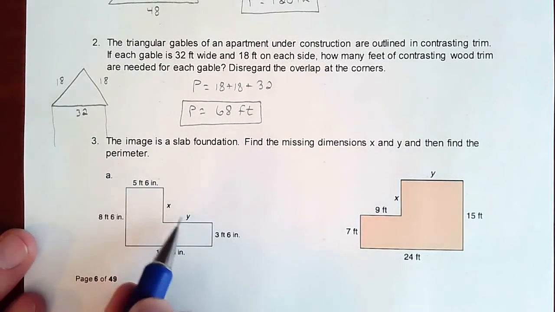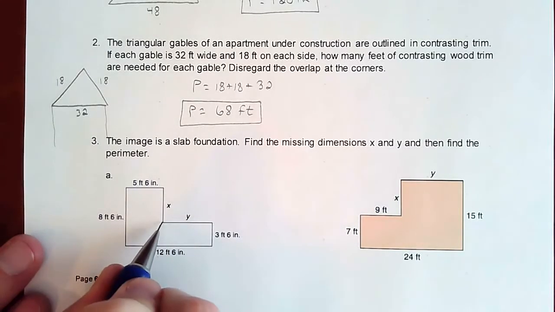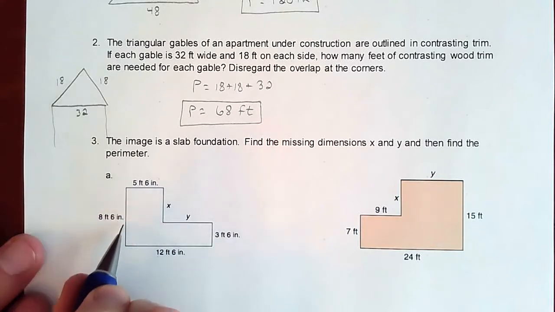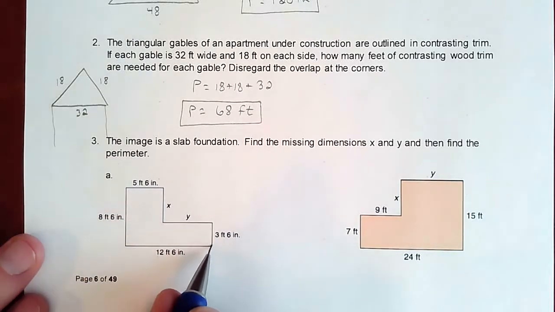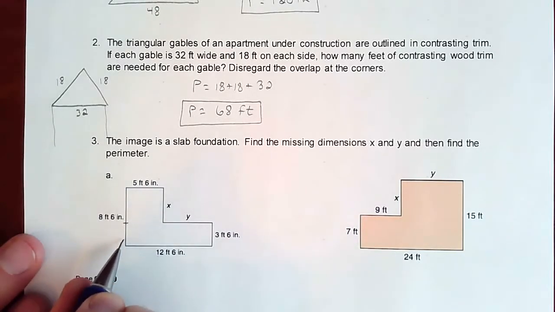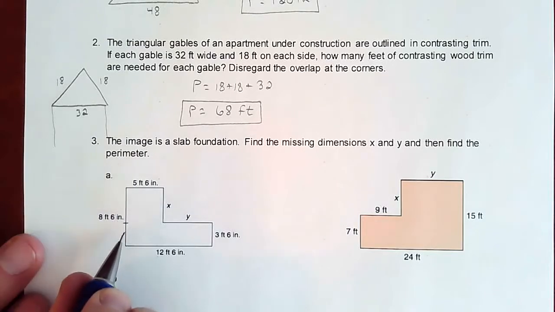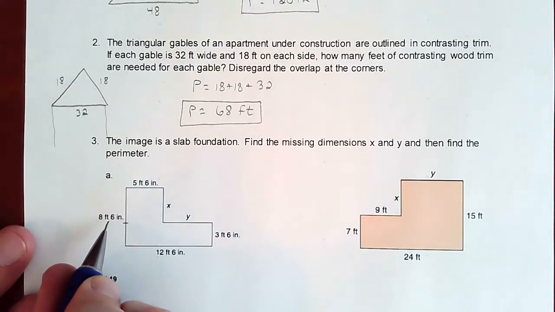We're missing two pieces on this perimeter, but we're going to use the other ones to help figure this out. If this vertical piece we don't know, the total vertical length is 8 feet 6 inches, and this part is 3 feet 6 inches, then we have something plus 3 feet 6 inches to get 8 feet 6 inches.